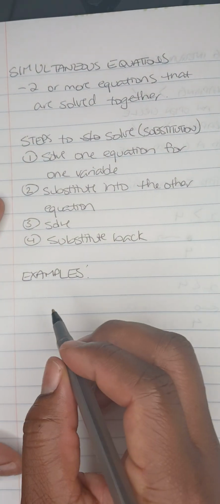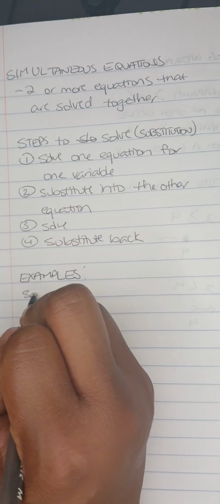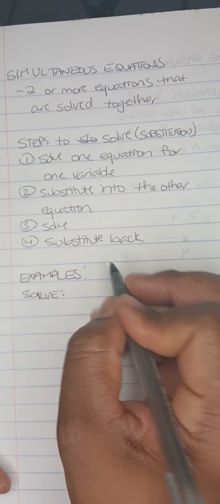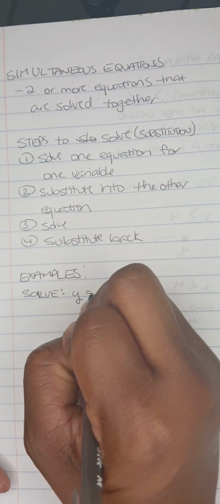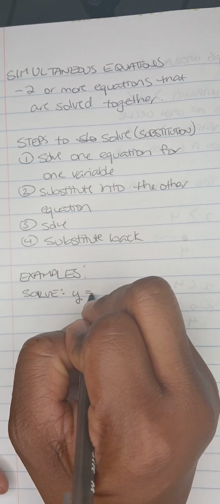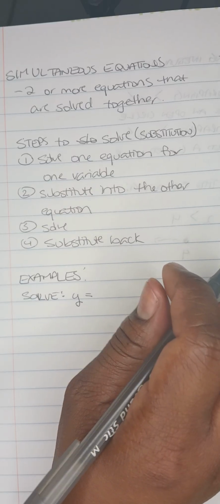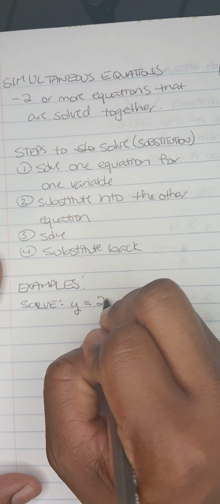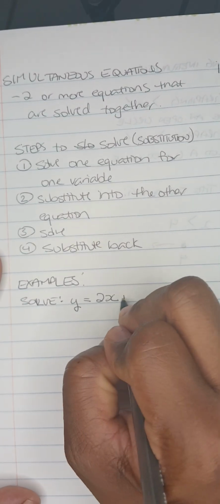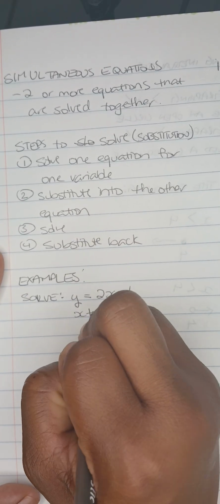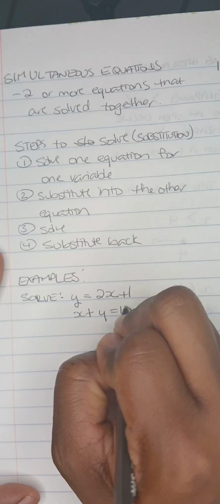All right, so for example 1, the instruction is to solve, S-O-L-V-E. So we have 2 equations: y equals 2x plus 1, and then x plus y is equal to 10.